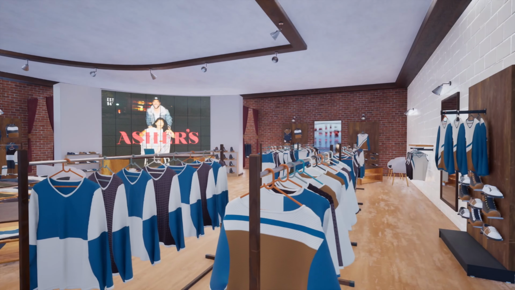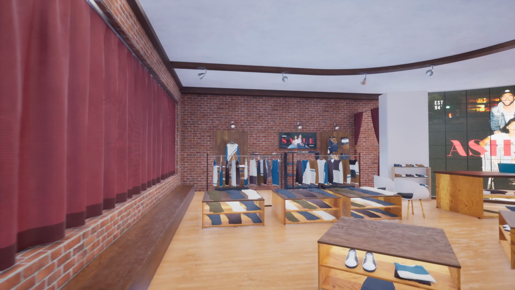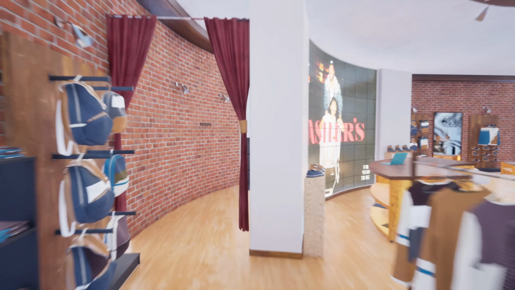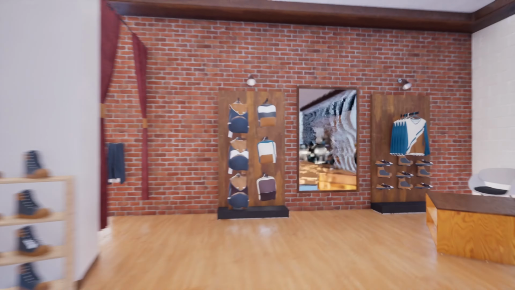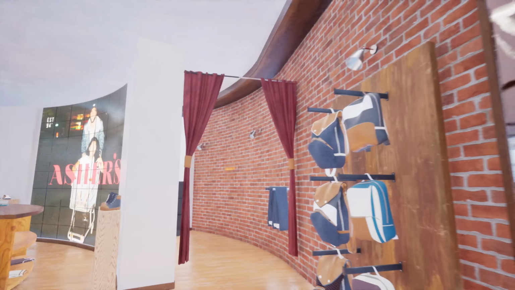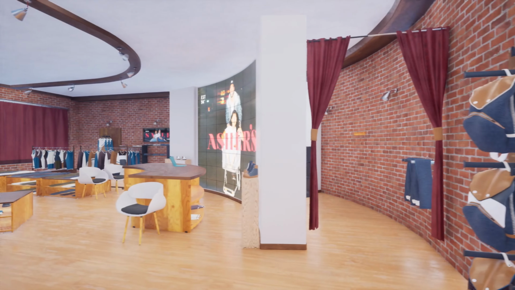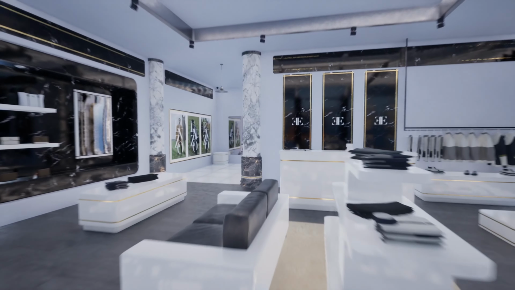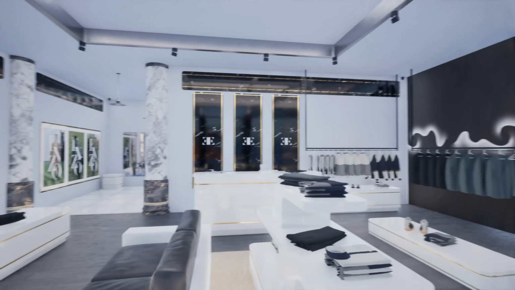And we also have a clothing shop, which kind of looks like something you'd see in a mall. There are these red curtains here that just go outside. And we have a little changing room right here. Pretty cool. And a mirror. And another changing room on this side. All right, nice. And let's take a look at this. Much fancier store.